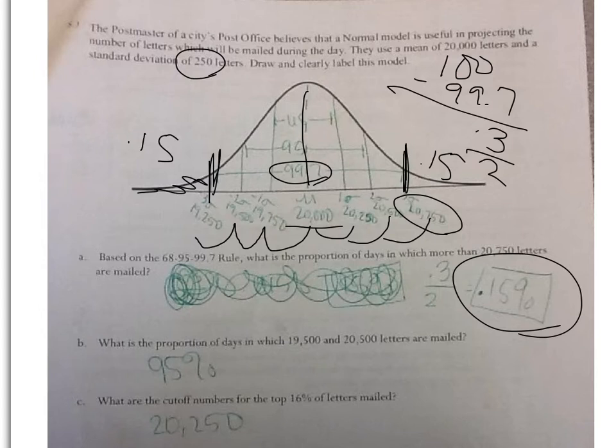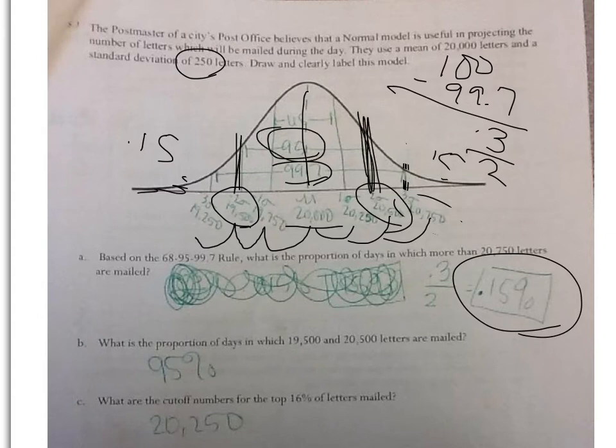What percentage is between 19,500 and 20,500? Well, my eraser is not very good here. All right, so 19,500 to 20,500, that's within 2 standard deviations. So within 2 standard deviations is 95%. Okay, and then we start running off.